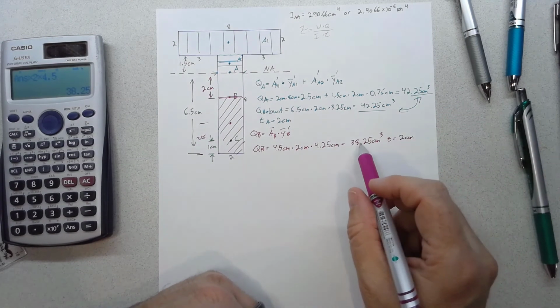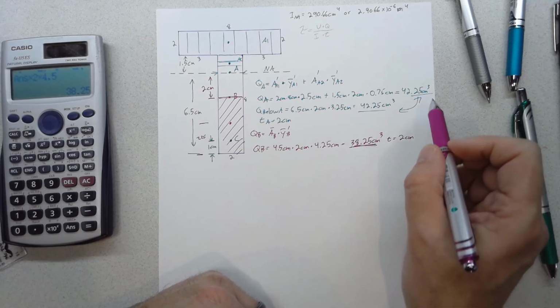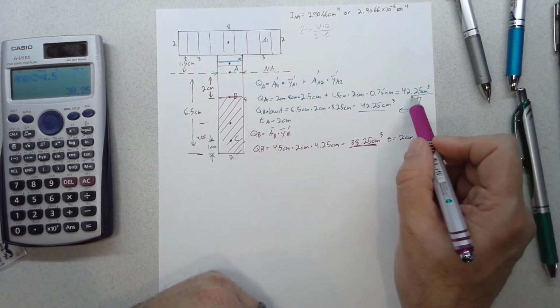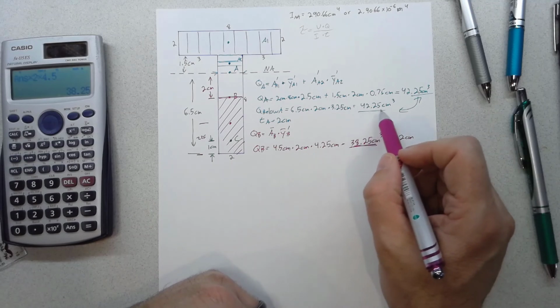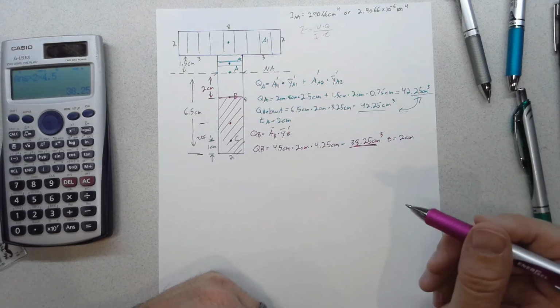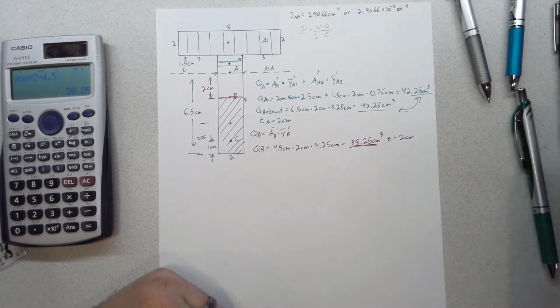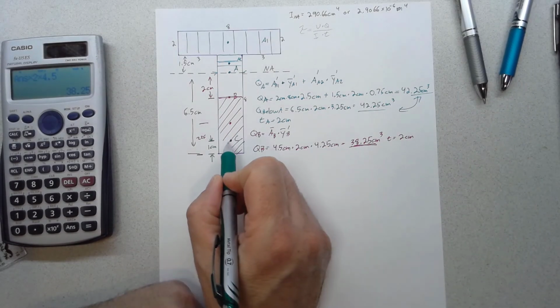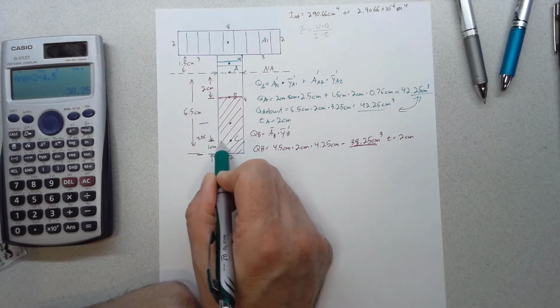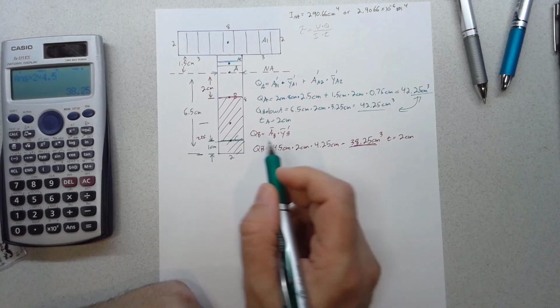Okay, and you can see that this value is less than the value at the neutral axis, which is what we would expect, right? Shear is always at its maximum there at the neutral axis. Okay, I put one more in here. I feel like we've got the point by now, but let's do it since I marked it out here at C.